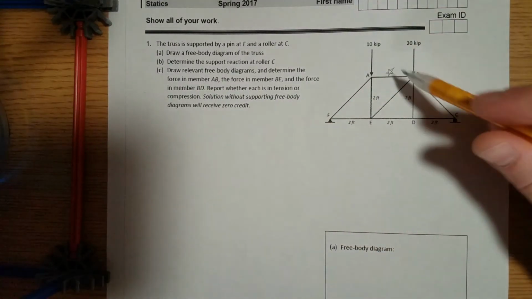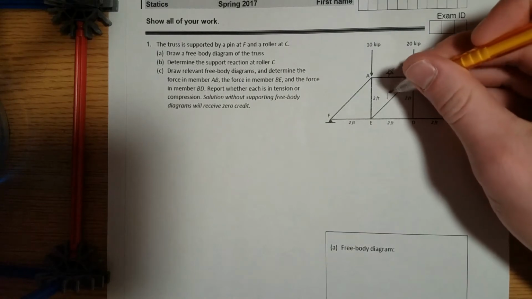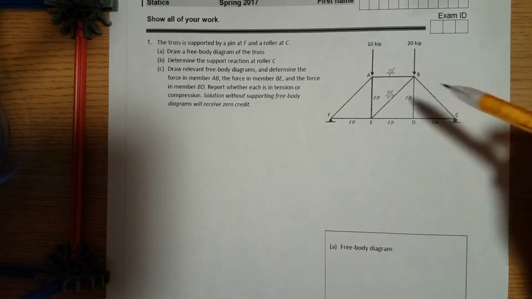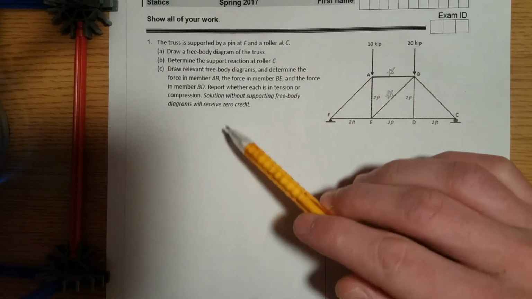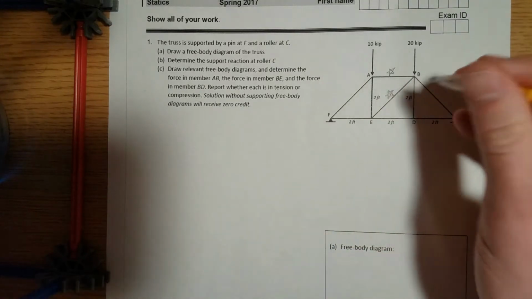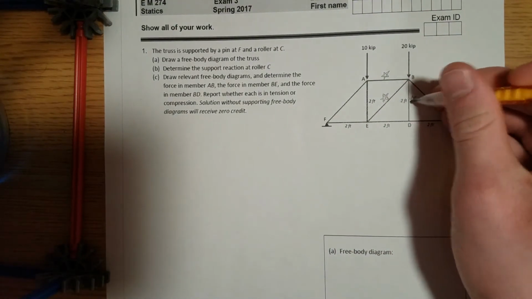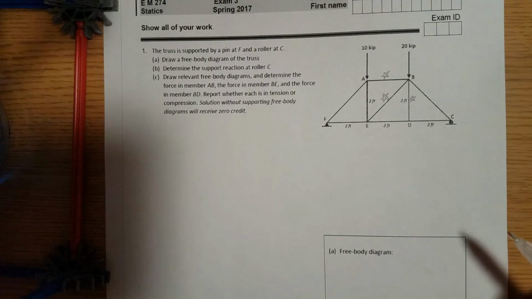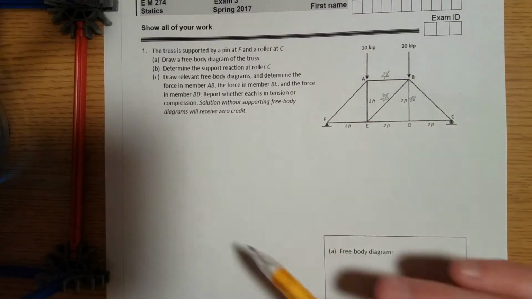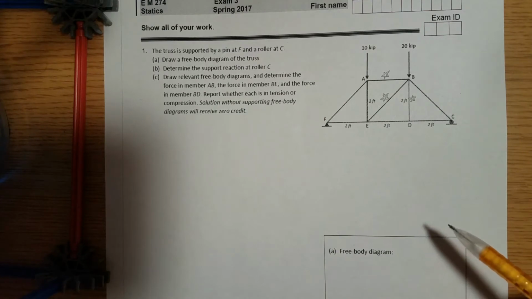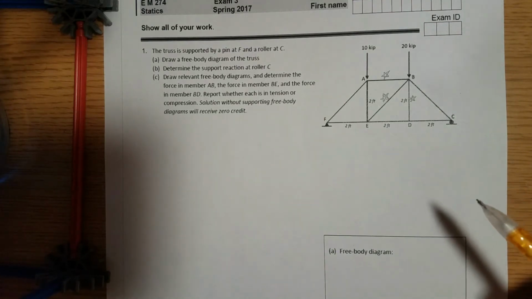So we'll put a star there. The force in member BE. Uh-oh, I see a trend happening here. And the force in member BD. Never mind, the trend was killed. Anyway, it says report whether each is in tension or compression. And it says solutions without supporting free body diagrams will also receive 0 credit.